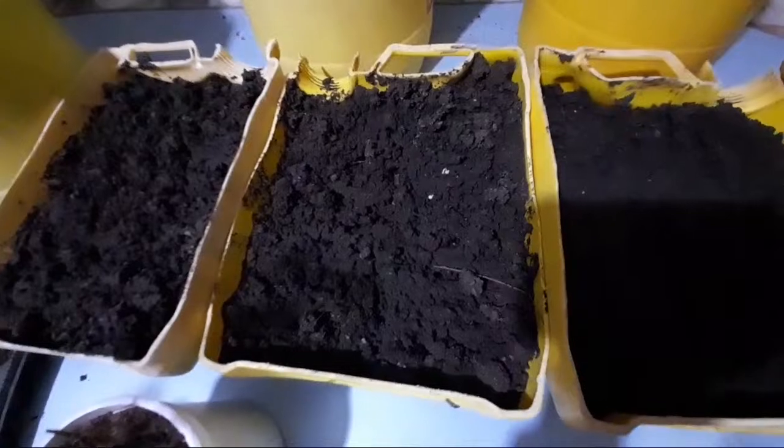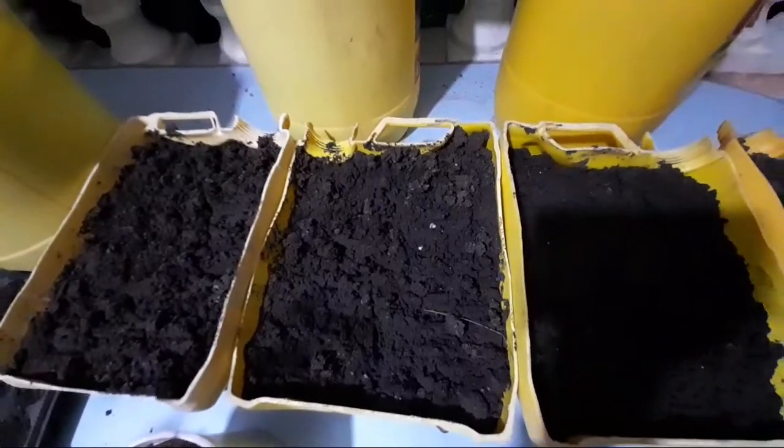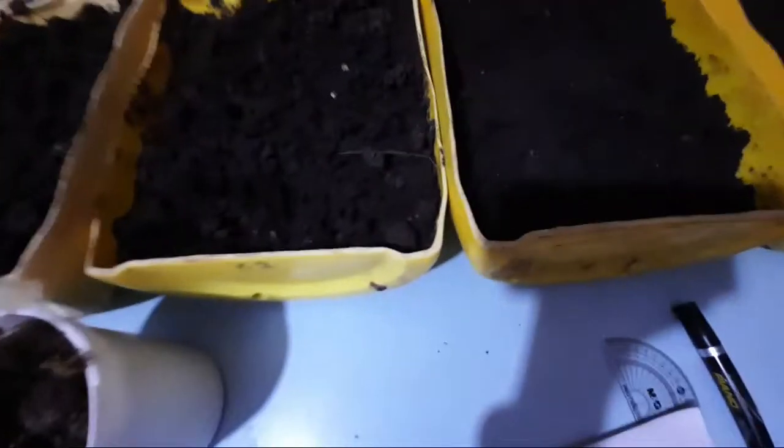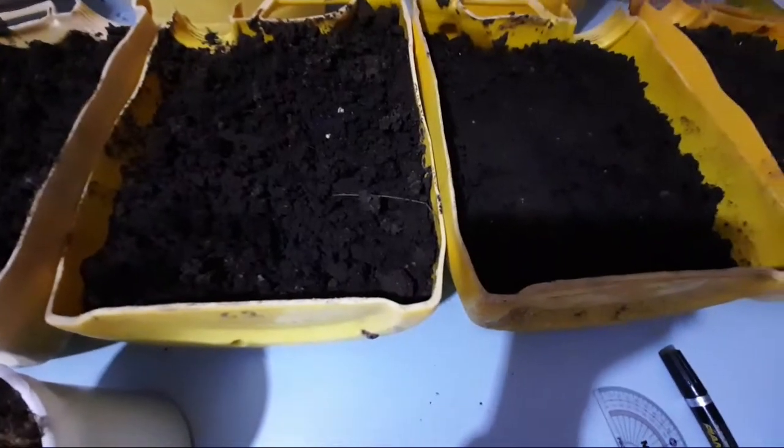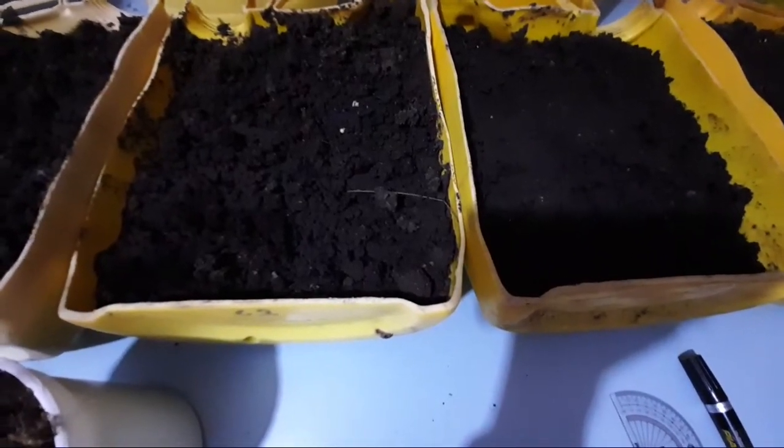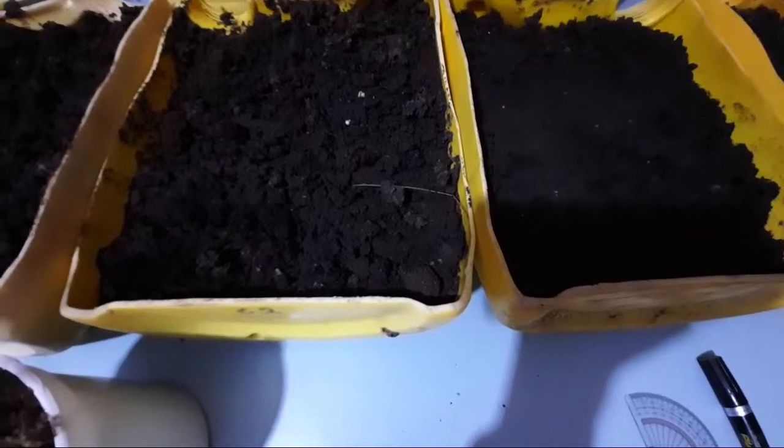This is nice. It's great to keep a lot of radish seeds. You can have radish salad every 21 days. Wow.